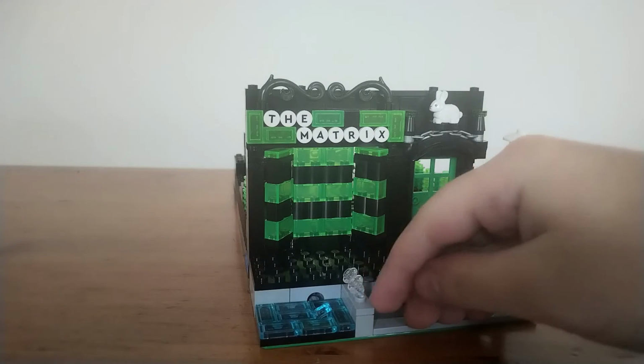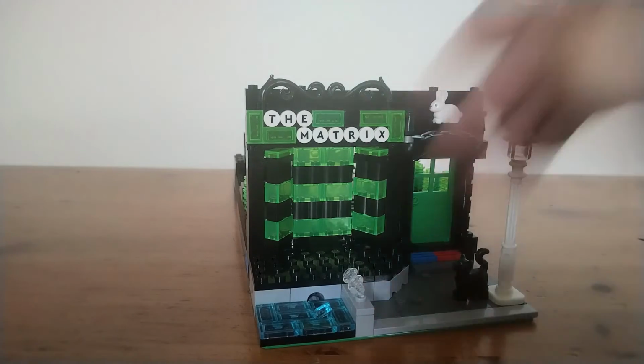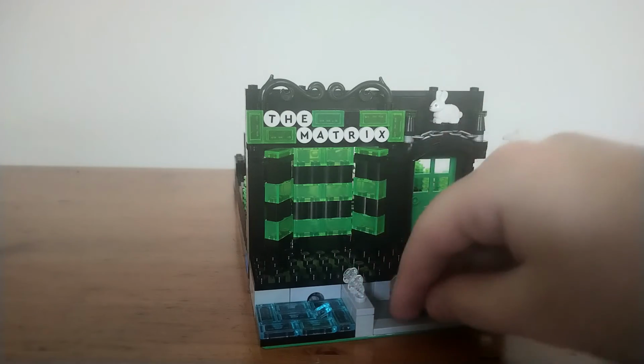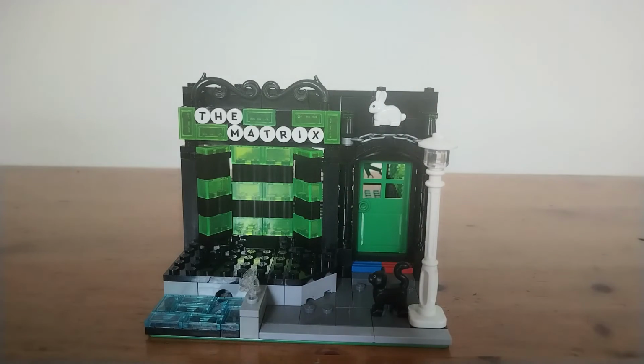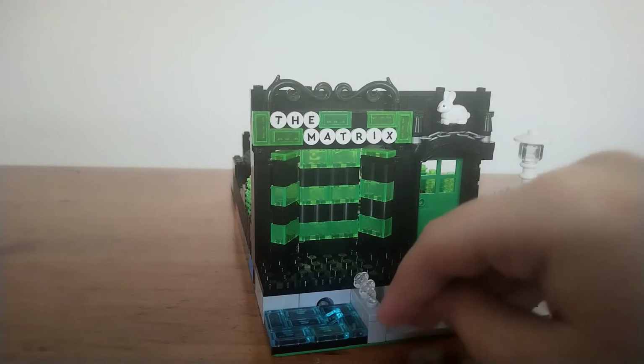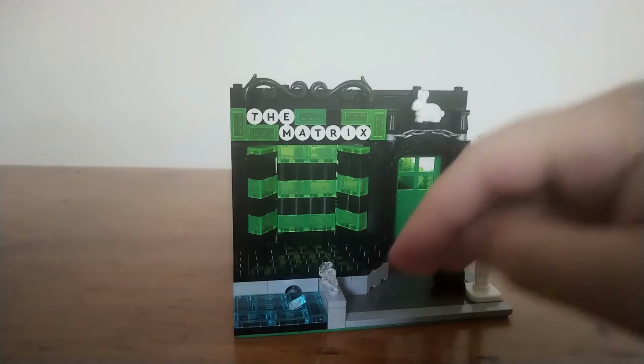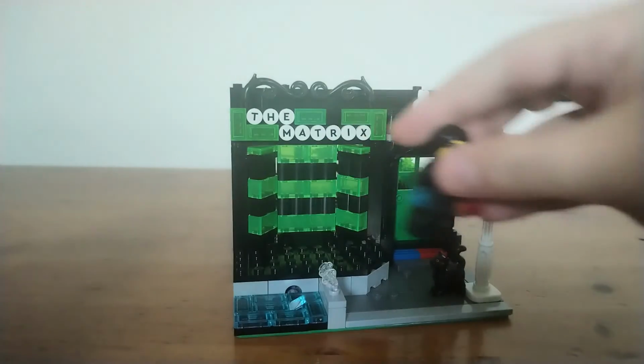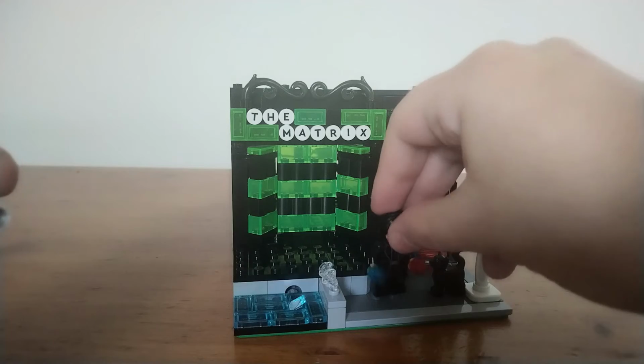This obviously is just a basic wall, but I could have made it more interesting. But I think for stability and realism, just a normal wall makes sense. I like the Deja Vu cat. I think that's really nice. And I love my minifigures that I created, especially the Neo one. I just think it works really well.